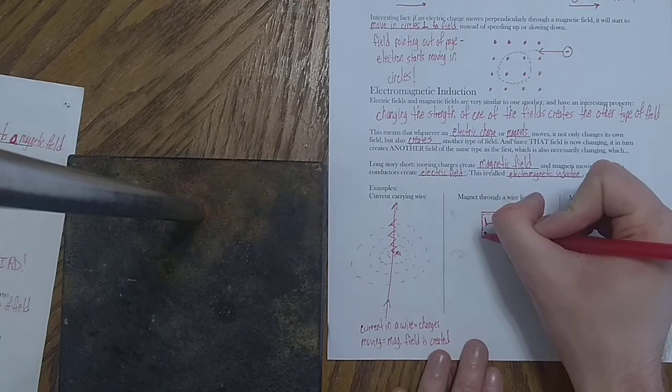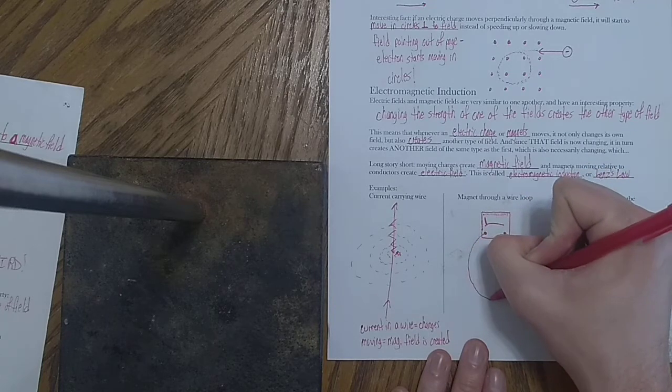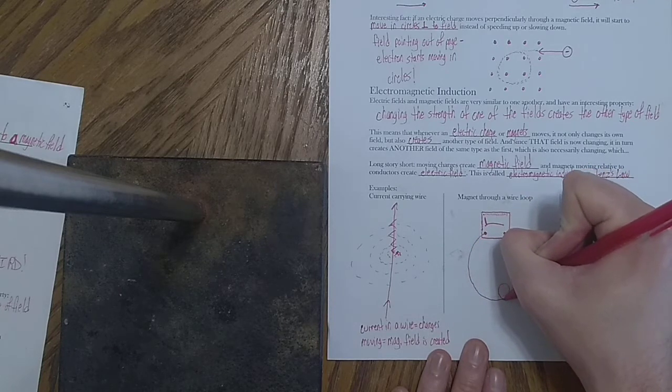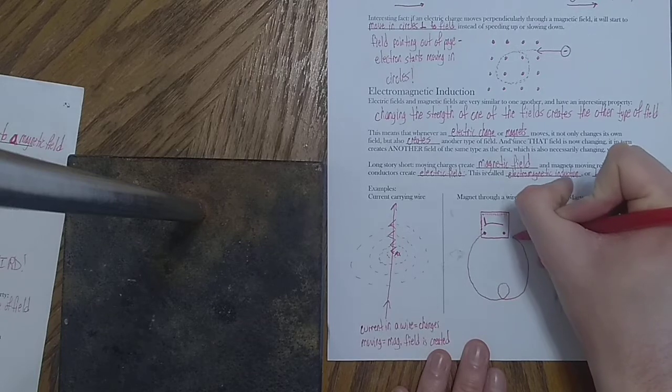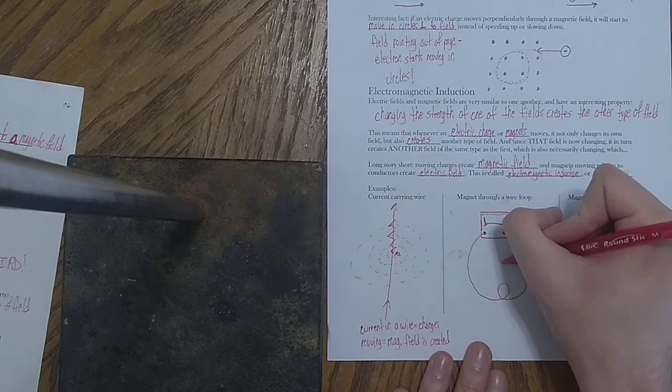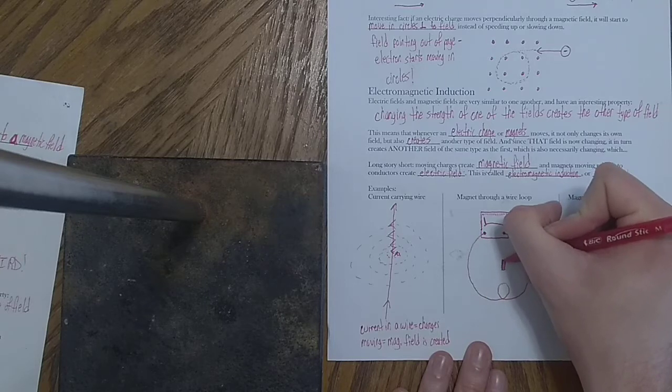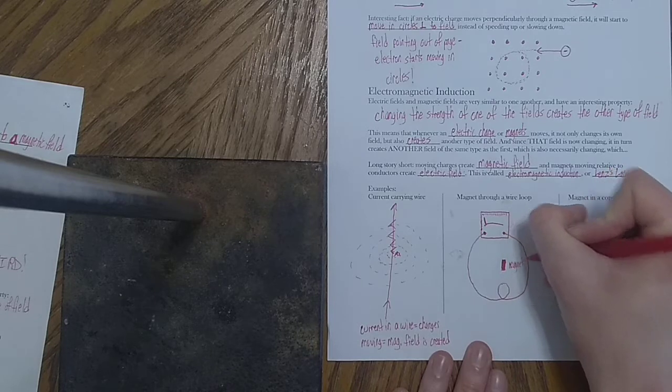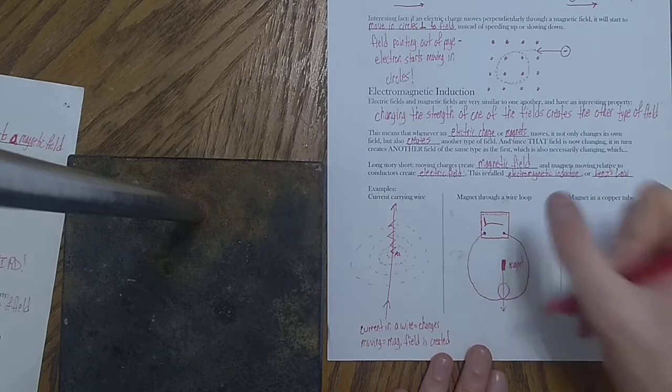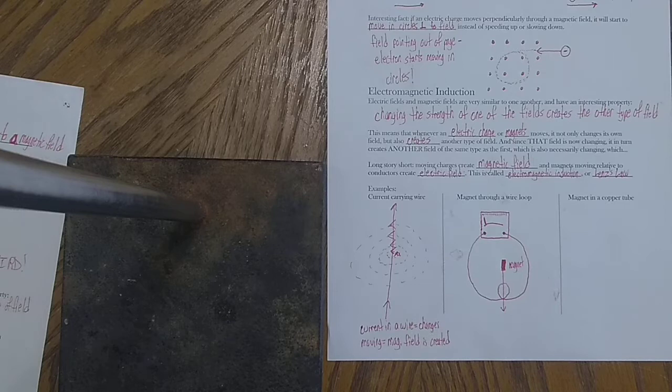So let's say that we have a wire, okay? And I'm not going to put a power source in here or anything, but when I do the demonstration in a second, you'll see that I do have a power source in there. So I've just got a loop of wire, and let's say that I had a magnet that goes through this loop of wire. And it has to actually be a loop of wire.